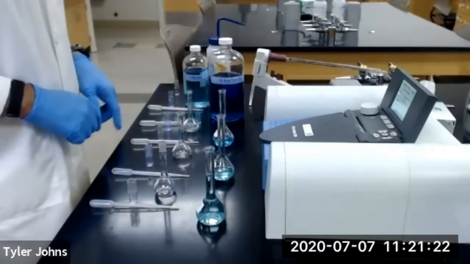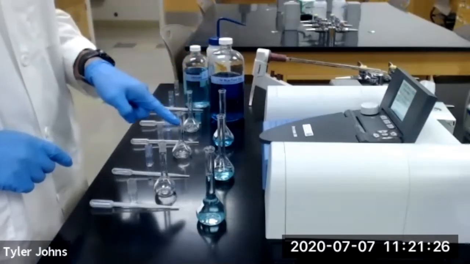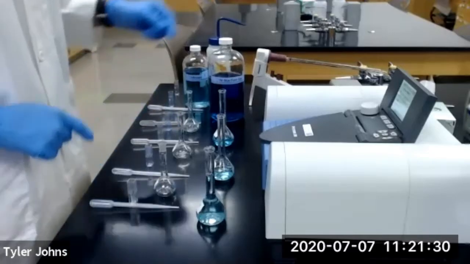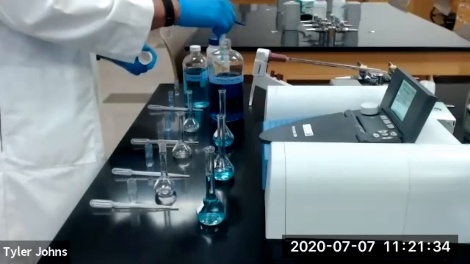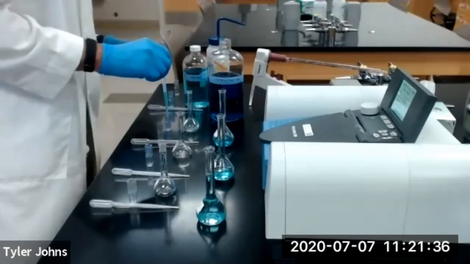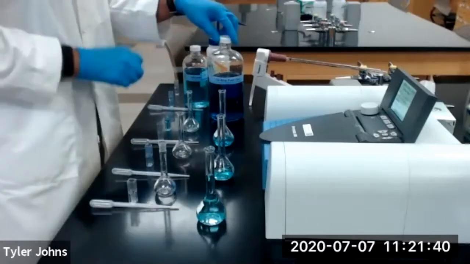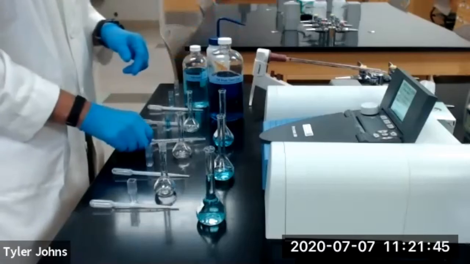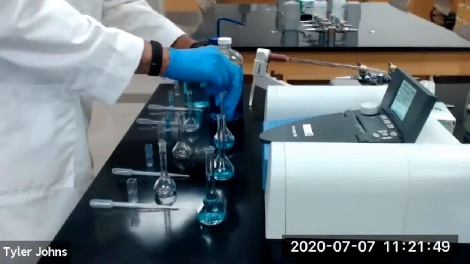We're now going to add 1 milliliter of our 1 molar, our 1:2 dilution, our 1:4 dilution, and our 1:8 dilution to cuvettes. We'll add 1 milliliter of our 1 molar stock food dye to a cuvette. We'll add 1 milliliter of our 1:2 dilution.